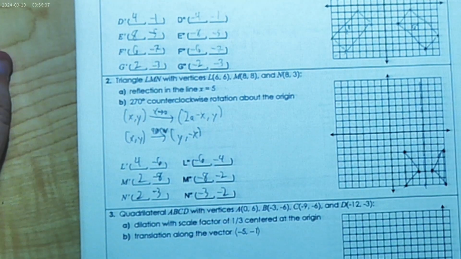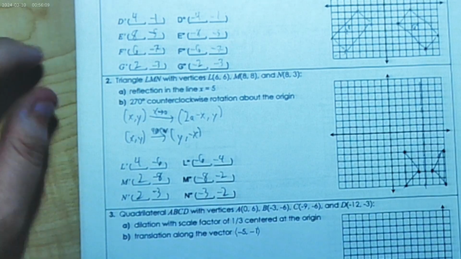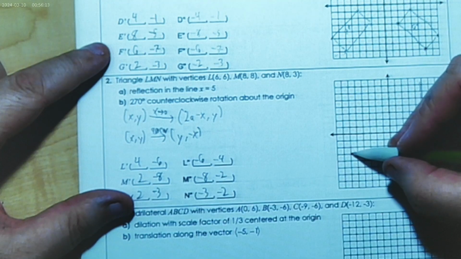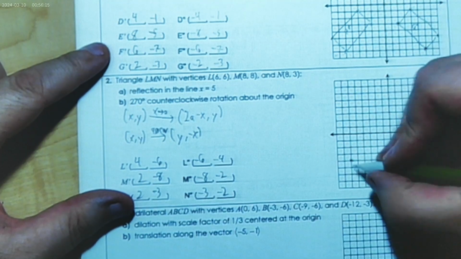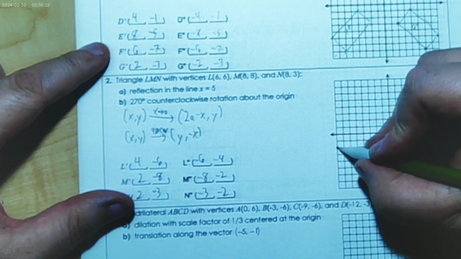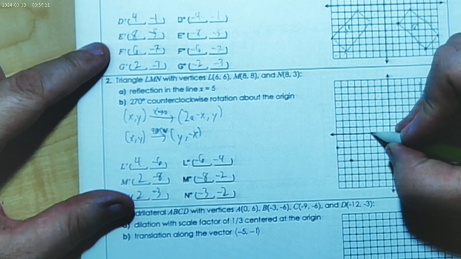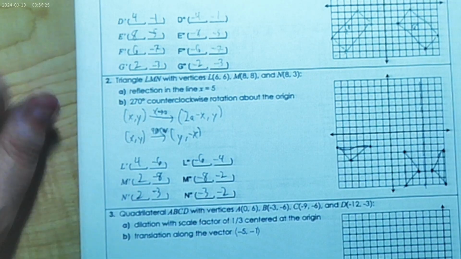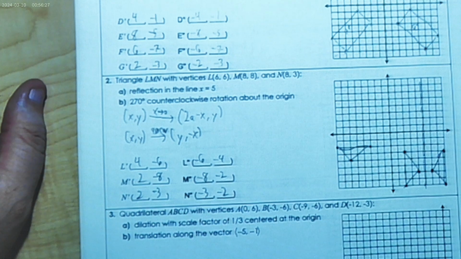So yeah, while we're here, we may as well finish the rotation. 1, 2, 3, 4, 5, 6. 2, 3, 4. There's that one. 8, and then negative 2. And then negative 3, and 2, 3, negative 2. There we go. Yeah, that looks about right.